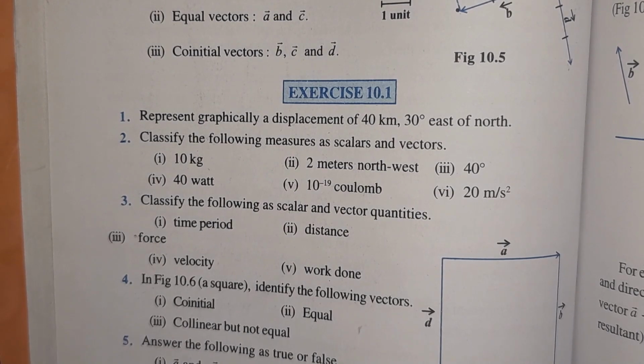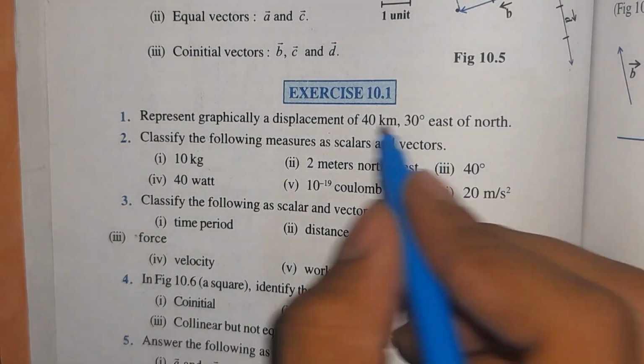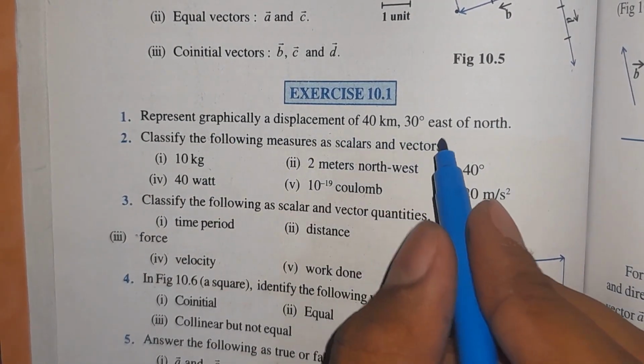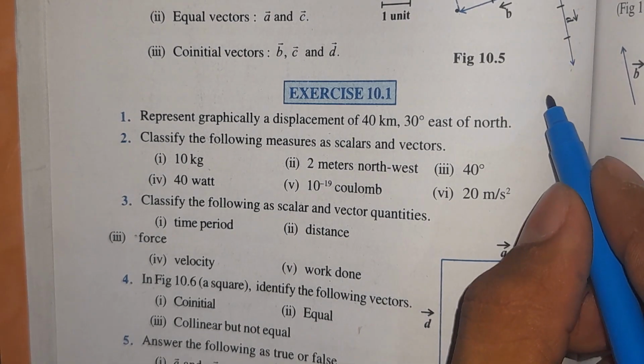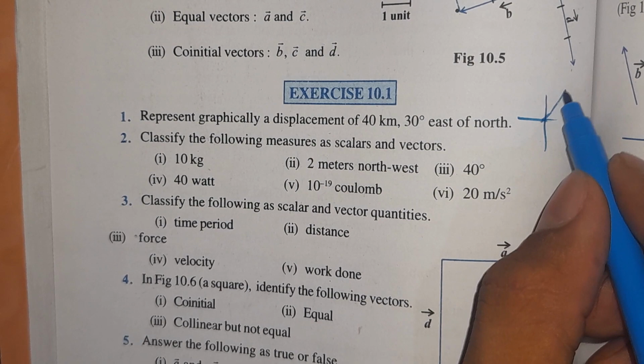First is an exercise. This is exercise 10.1 from NCERT. This is a graphical question. You have to represent graphically a displacement of 40 kilometers 30 degrees east of north. So 30 degrees east of north. North direction will be this, and 30 degrees east. So this will be east 30 degrees.